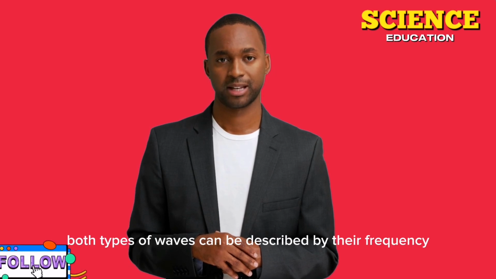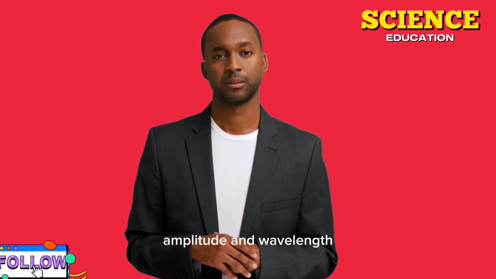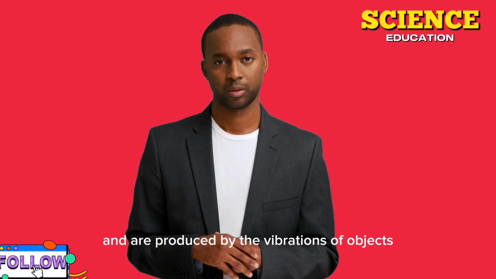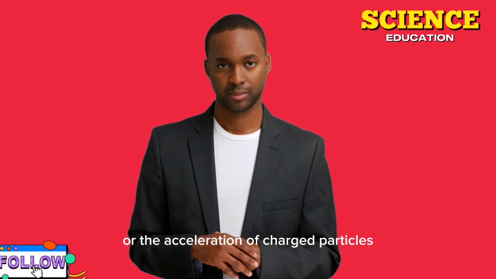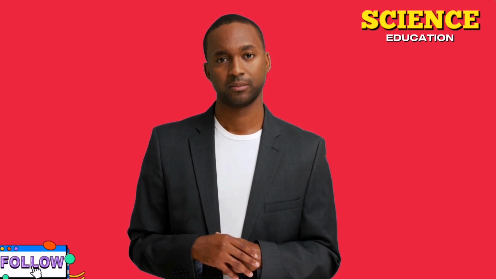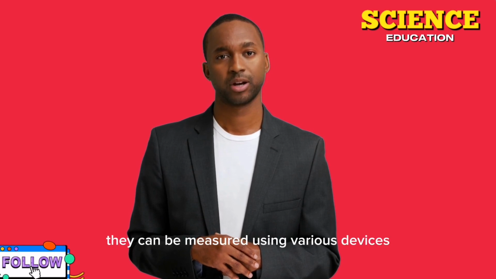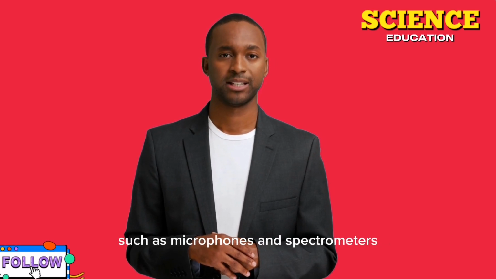Both types of waves can be described by their frequency, amplitude, and wavelength, and are produced by the vibrations of objects or the acceleration of charged particles. They can be measured using various devices such as microphones and spectrometers.